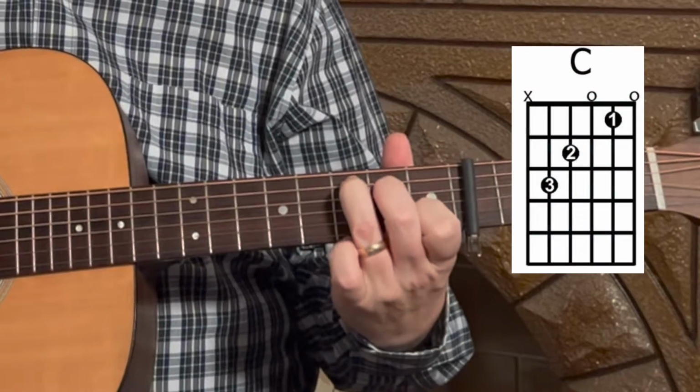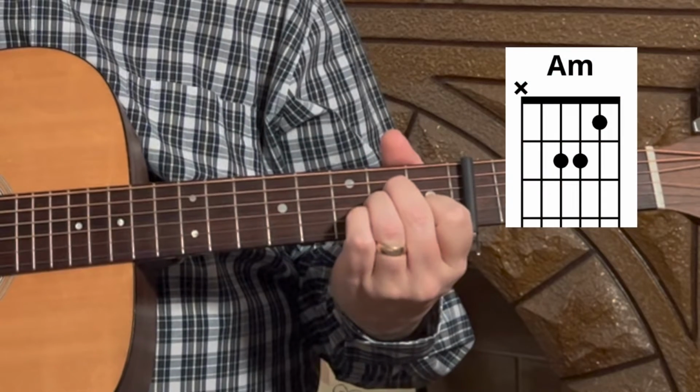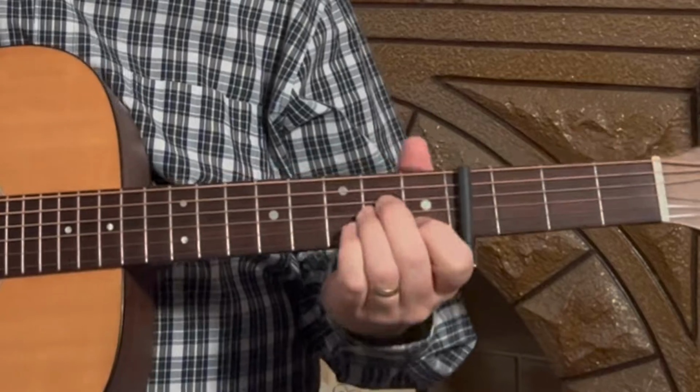So we've got some easy open chords. There is an F chord in here. Don't run away. It is possible to play this song without playing the actual bar chord F. So we're going to be playing a C chord, an A minor chord. We do have this F chord.